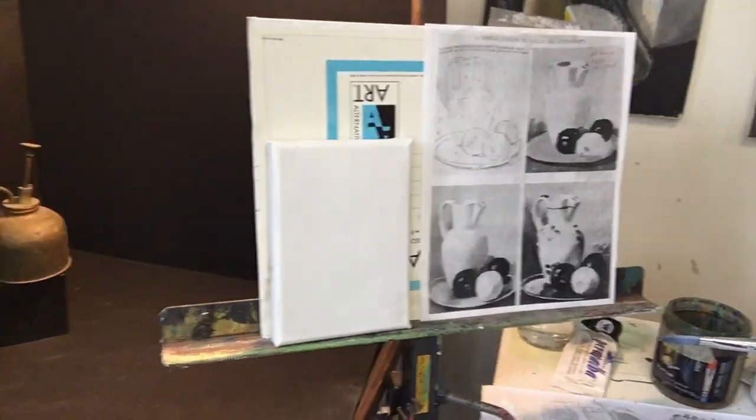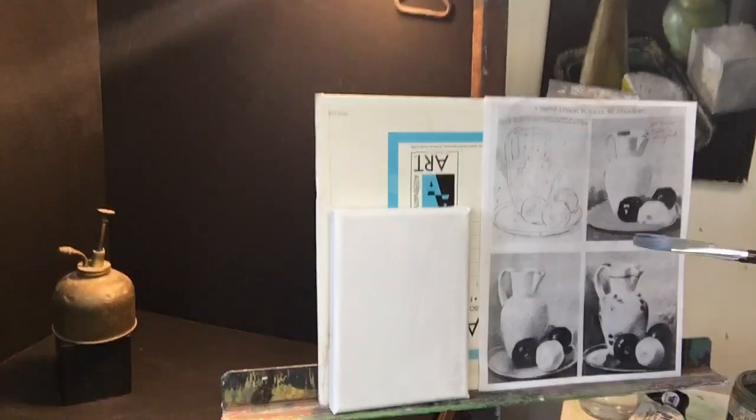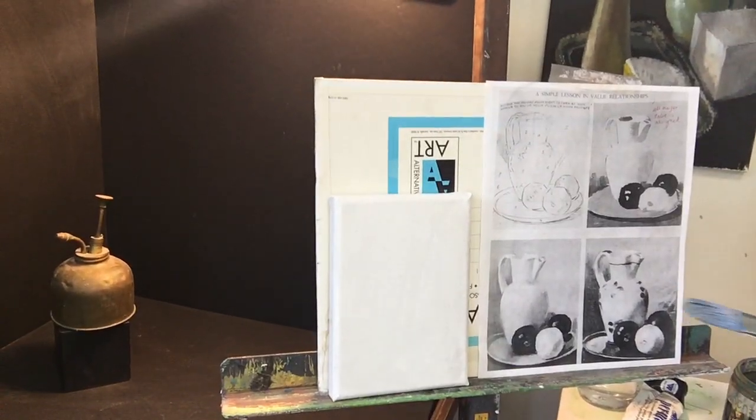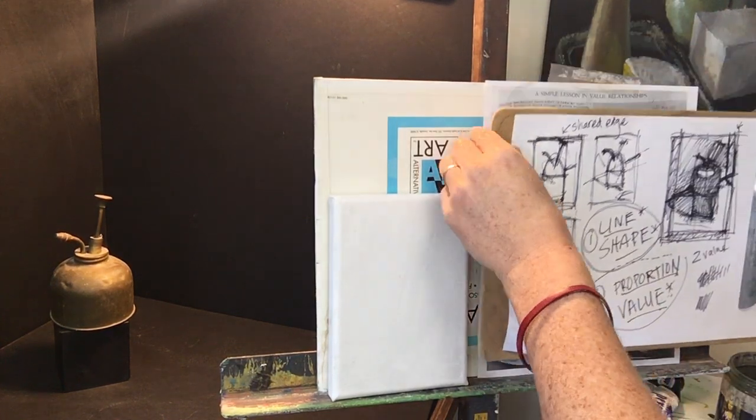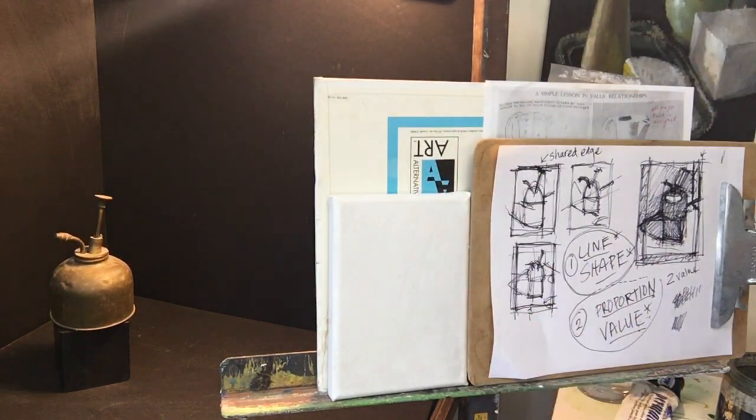Okay, so my next thing is going to be, let's see, I need to, pardon me really quickly, y'all. I need to grab that reference drawing that I made, okay? My apologies, okay? So remember these, okay?